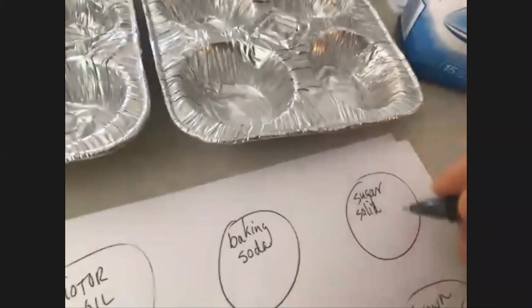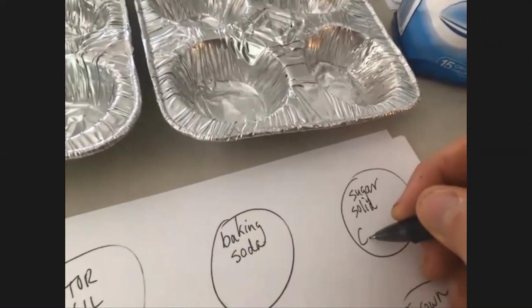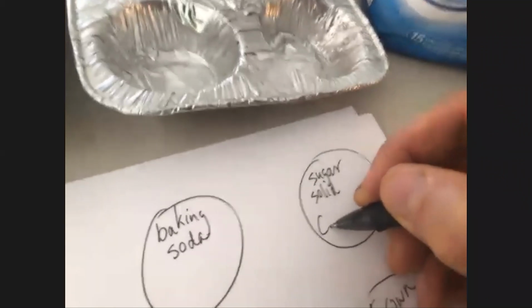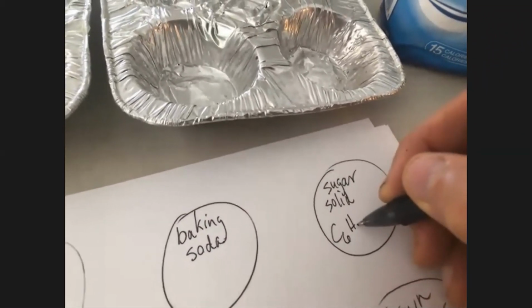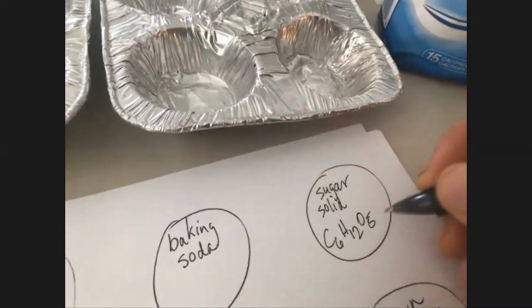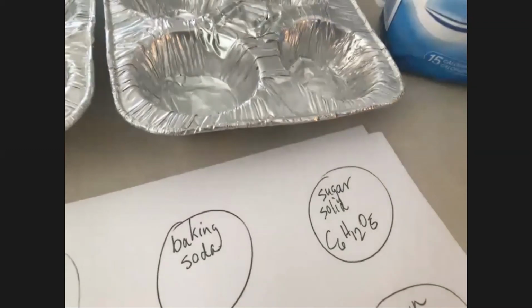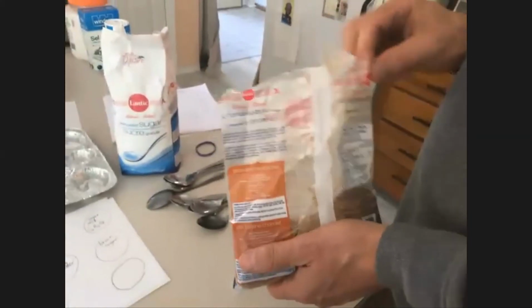From my perspective, sugar is probably glucose, so it's like C6H12O6, or O5 or something like that, right? Yeah, okay. Then we're going to do the brown sugar below it. I drew a blank on the sugar formula there.